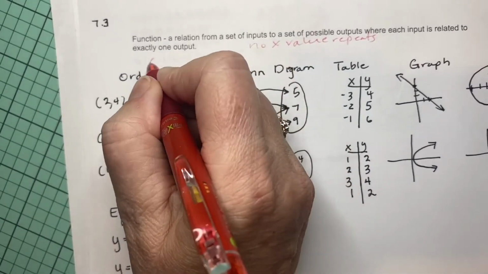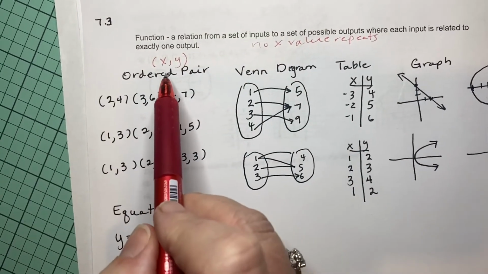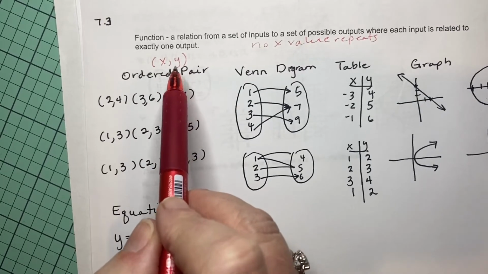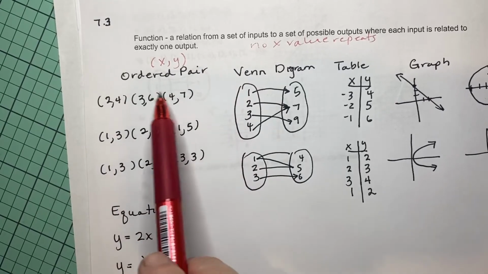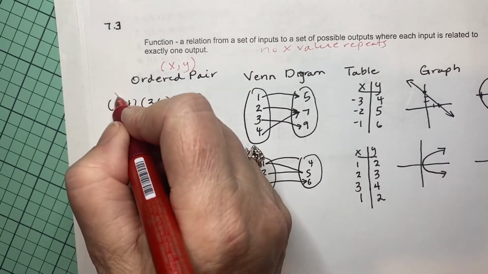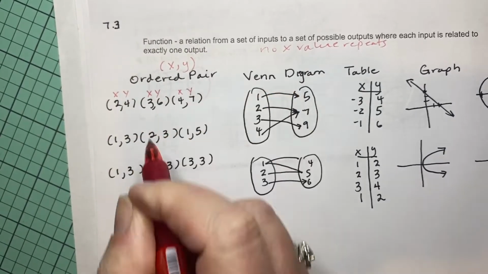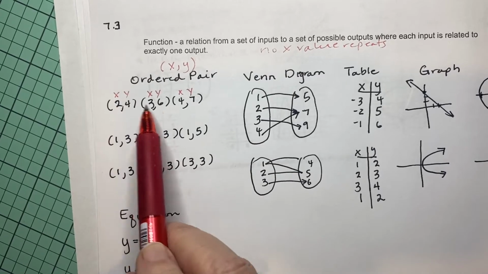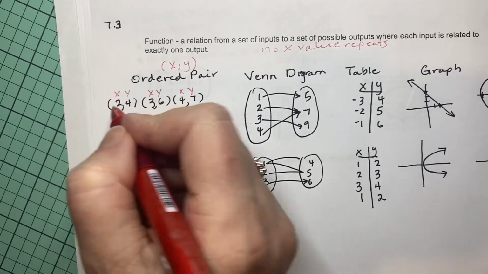So remember, we talked about an ordered pair last time, that in an ordered pair, the first number is always your x, and the second number is always your y. So here's a set of ordered pairs. But what you're looking at is, this is your x, this is your y, this is your x, this is your y, this is your x, and this is your y. If all of the x's are different, which they are, then yes, this is a function.